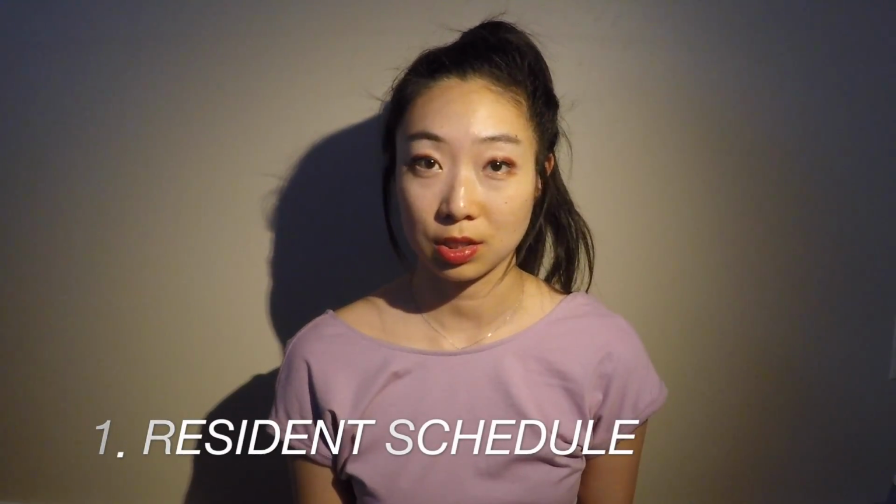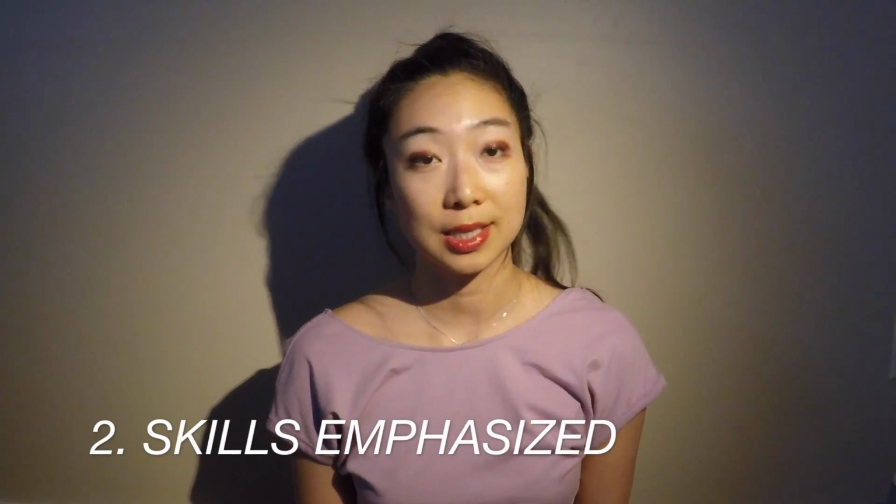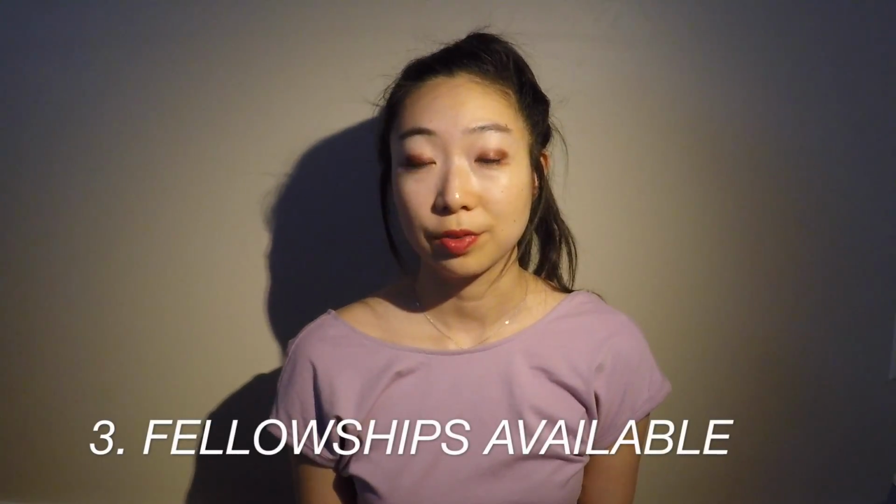One is what the resident's day-to-day looks like. Two, what specific skills are emphasized in each specialty. And three, what further subspecialties you can go into. So hopefully this will give you a general idea of what each specialty entails.